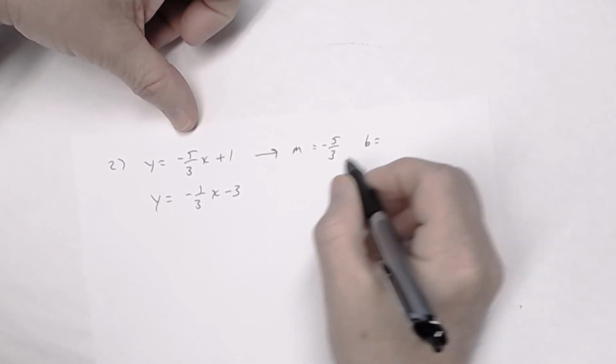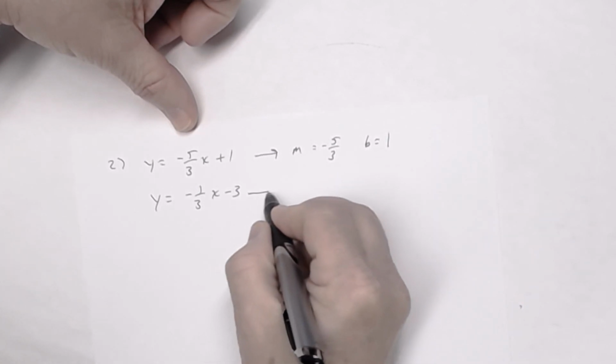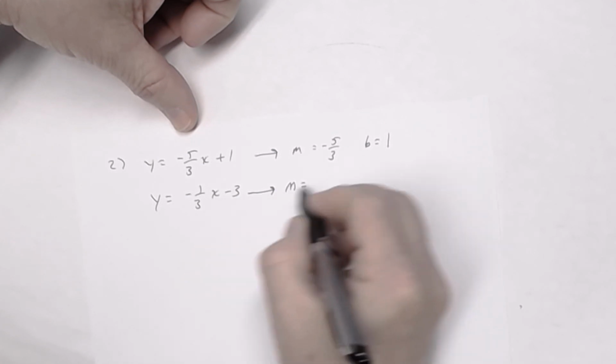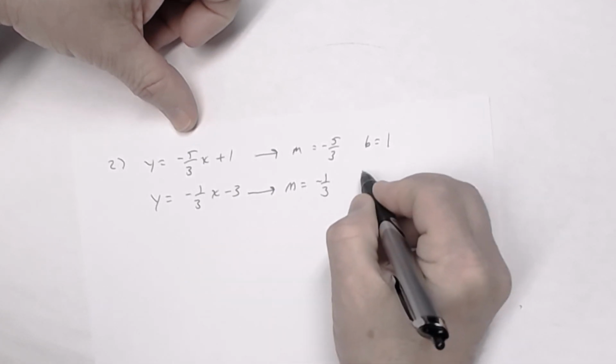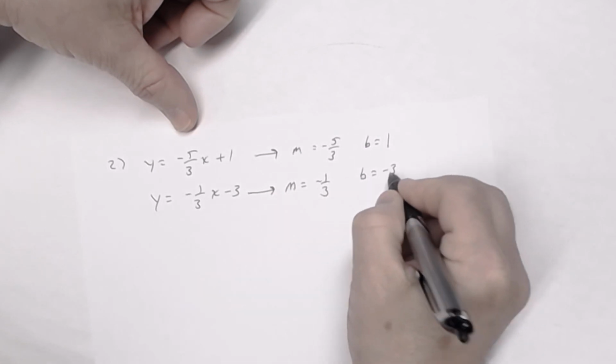My y-intercept is this constant, so that's a positive 1. For this one, my slope is a negative 1/3 because it's in slope-intercept form. And my y-intercept is this constant, which is a negative 3. Okay, now let's graph this. So then we're going to graph those two lines.